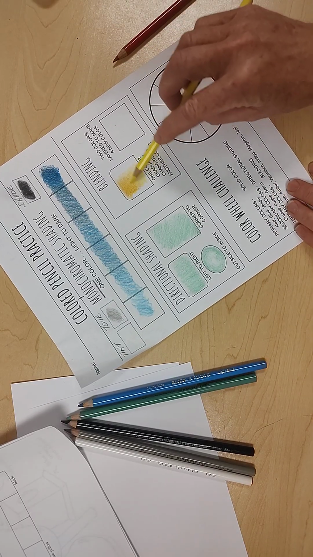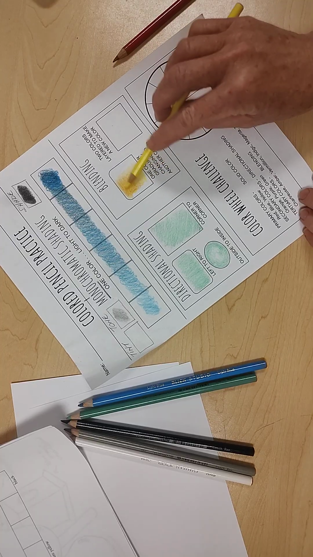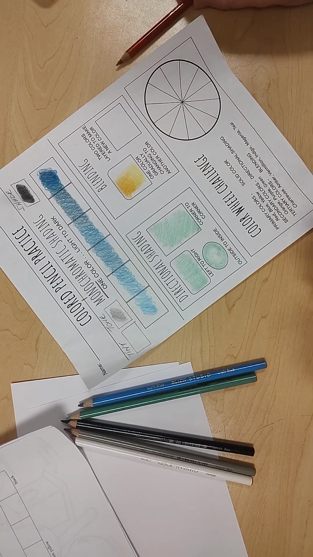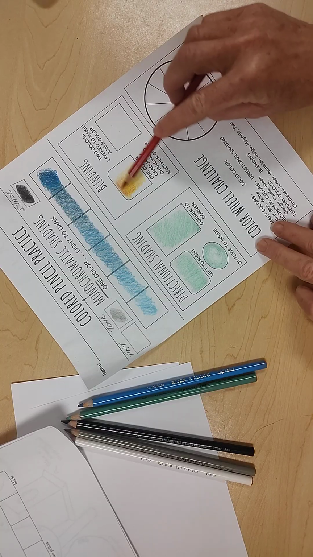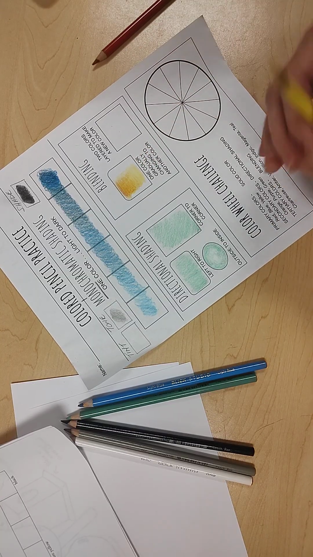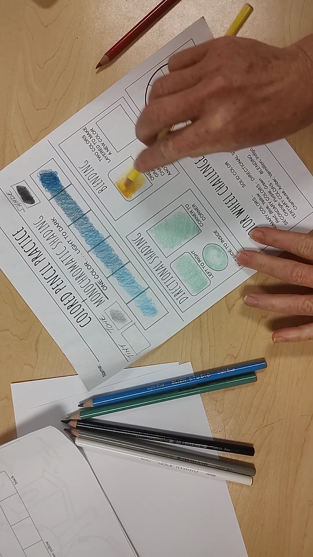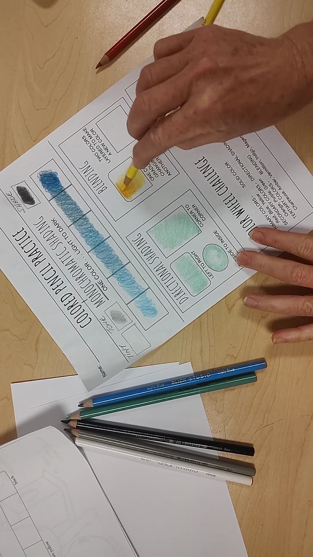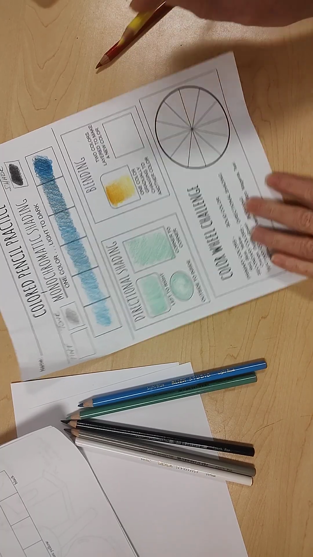So again, you're going really lightly and layering to create the color of your choice. And you can go darker, and I can go back in and keep working that to make it a little bit darker. I'm blending that area again too, and you can turn your pencil a different direction. Explore that way too.